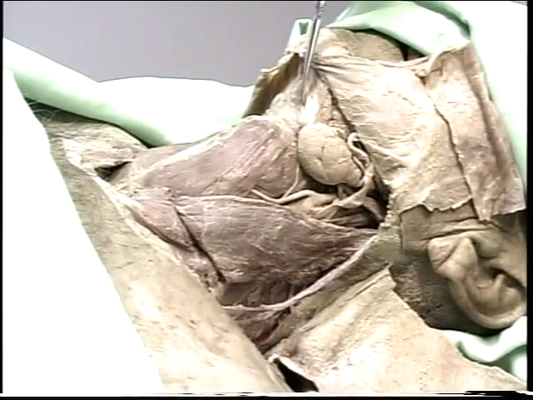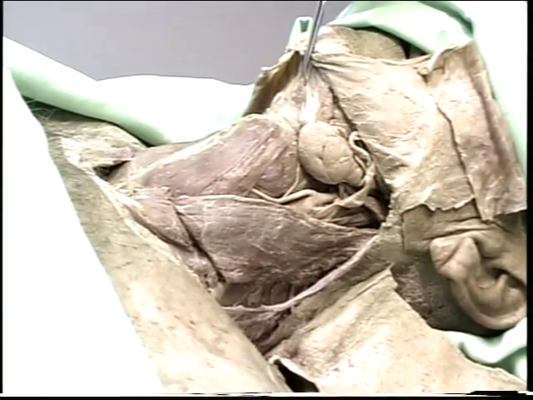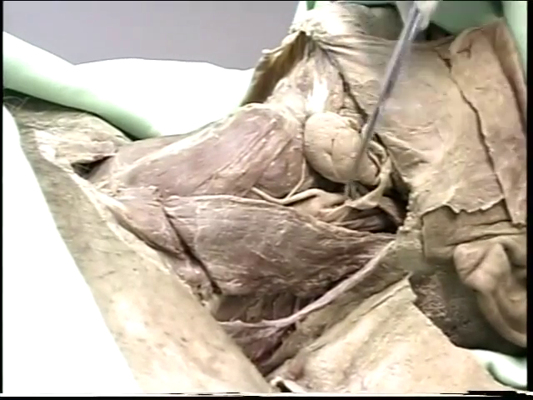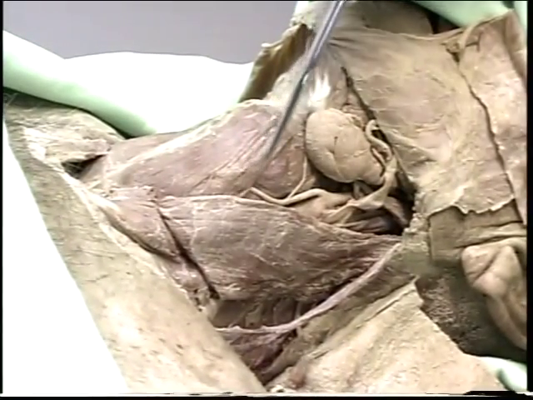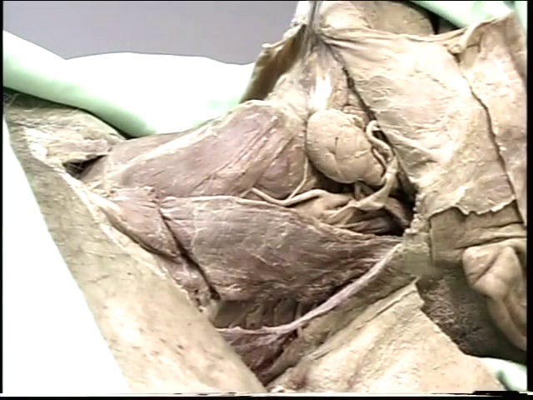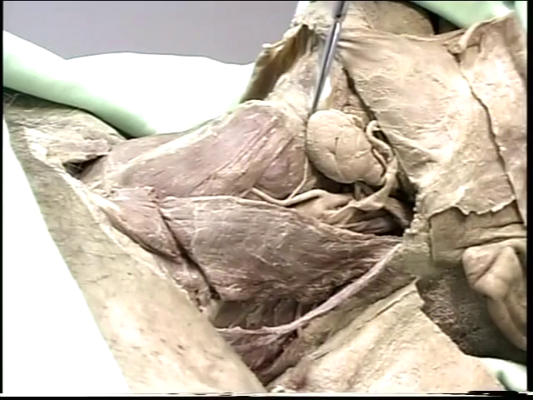This triangle is subdivided into four smaller triangles. The submandibular triangle, also known as the digastric triangle, carotid triangle, muscular triangle, and submental triangle. Let me start with the submandibular triangle.